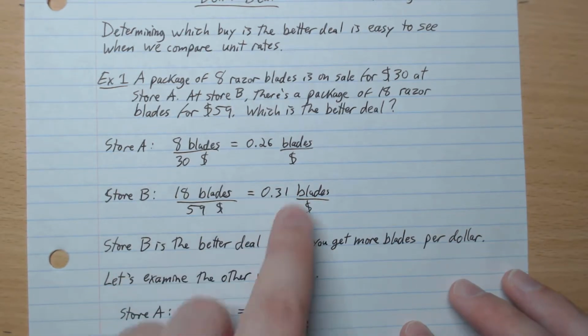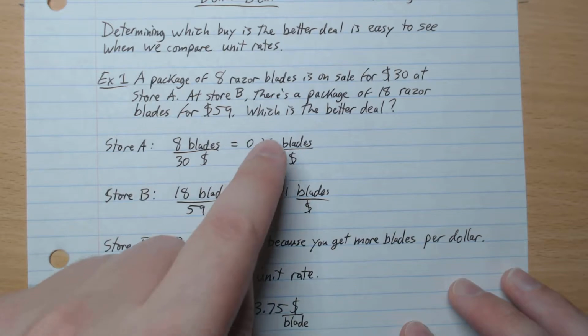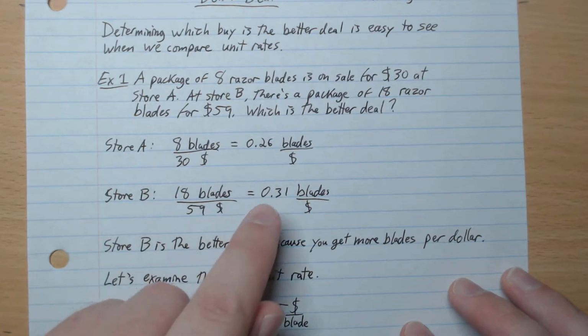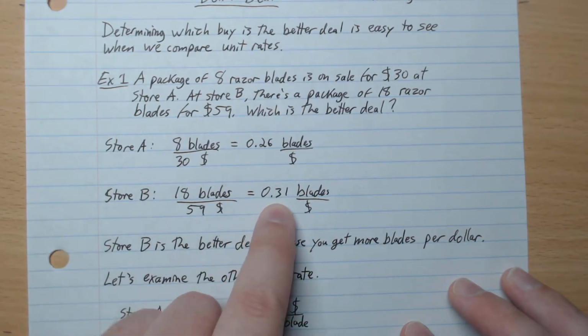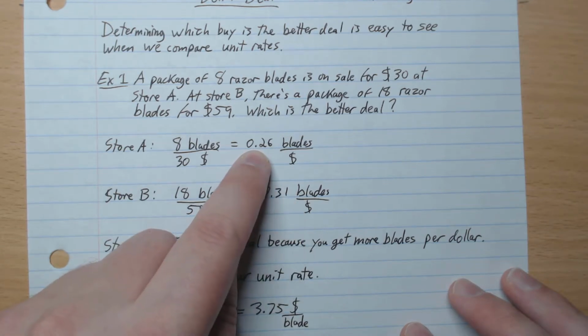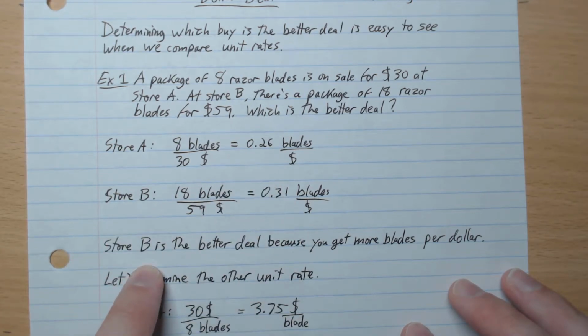So we're looking to compare which is the better deal. For blades per dollar, we want a higher number so that we get more blades per dollar. So here we have 0.31 blades per dollar. This is a higher amount than 0.26 blades per dollar. So store B is the better deal.